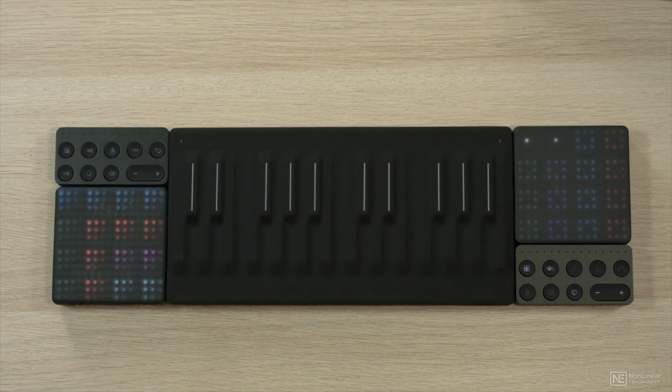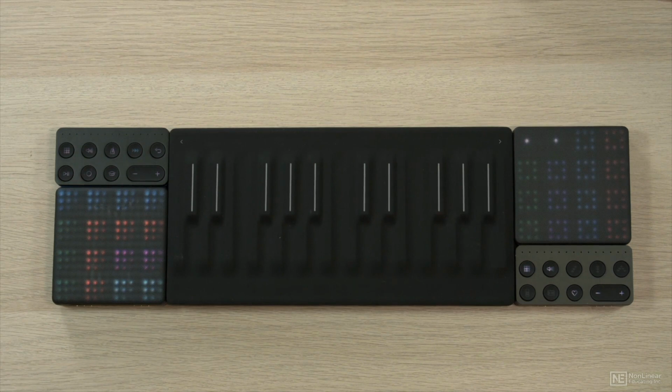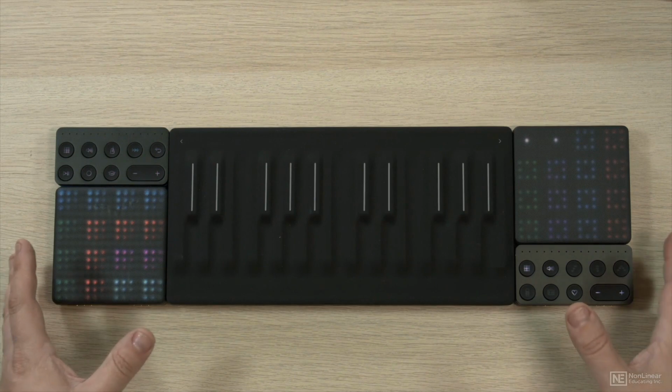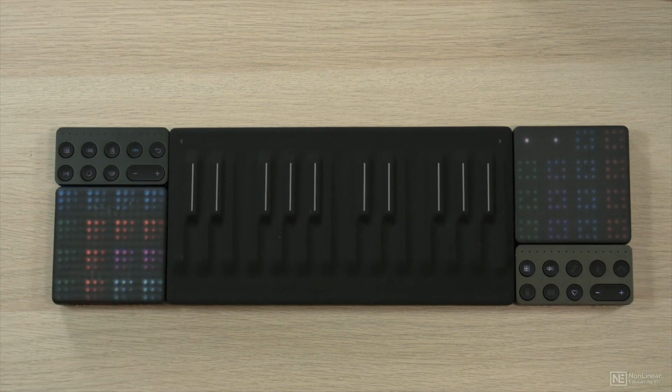Now, there's also a Seaboard Rise and a Seaboard Grand, so these full-size Seaboards, but fortunately, they use the same type of interface with Noise and with Equator that the Seaboard Block does, just with a couple more keys and a lot more space to move around and some controls that are hardwired into the device instead of having to use the Blocks attached to the side.